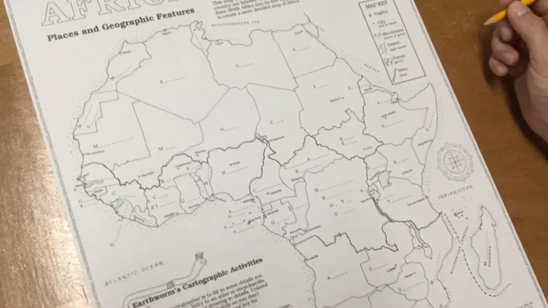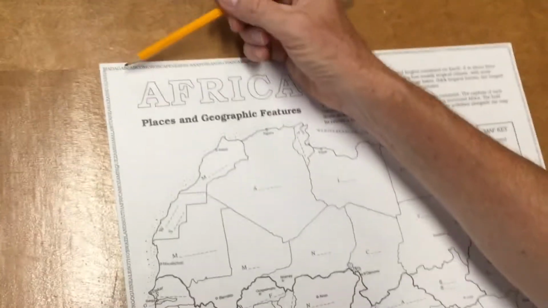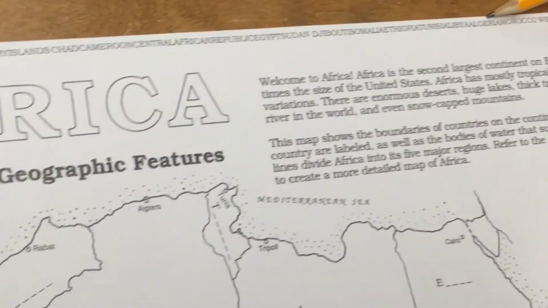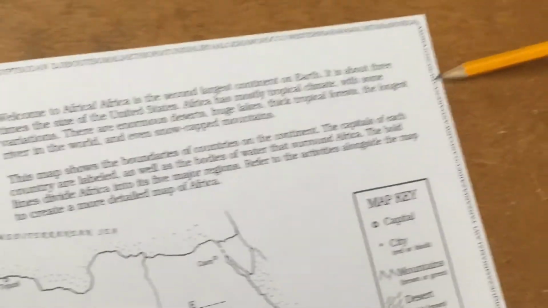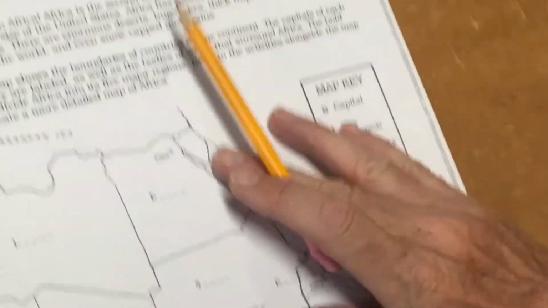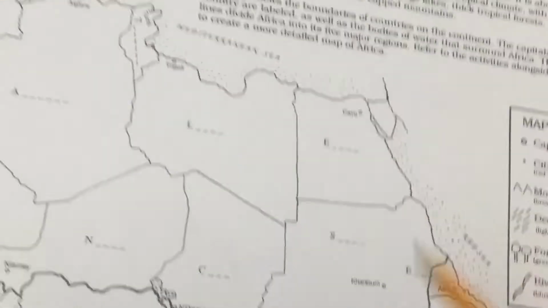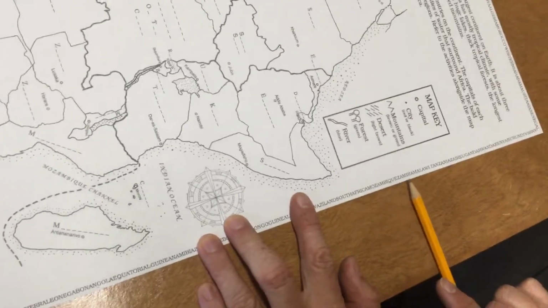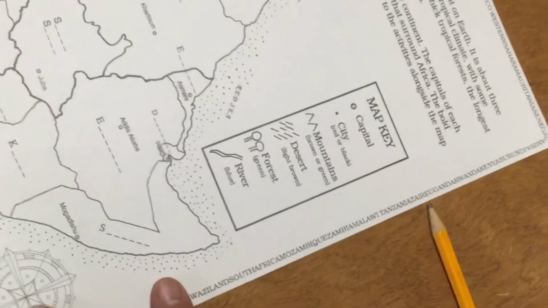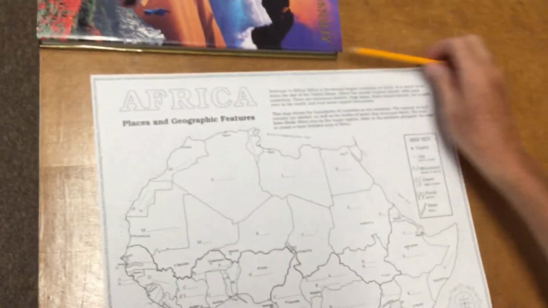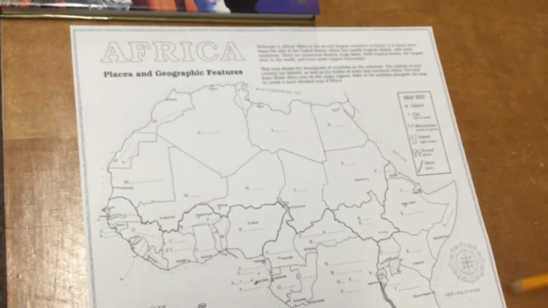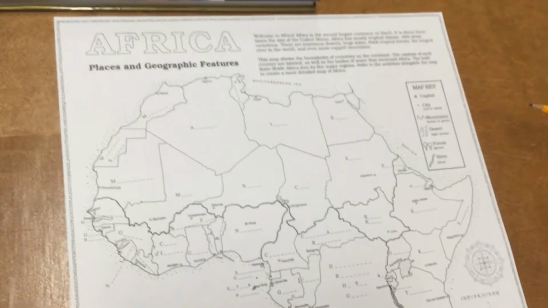If you look at this map, I'll just show you real quickly that the country names are part of the border. When we did the map, we put all the names of the countries surrounding the map, so you can kind of pick them out. Here's South Africa, Mozambique, Malawi, Tanzania, Zaire. So you can see they all kind of create a border going around, and maybe we'll color them in as we do the countries.